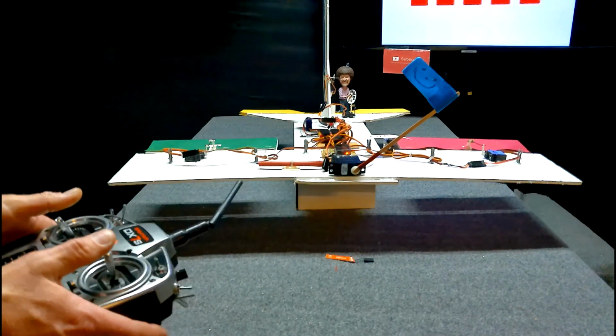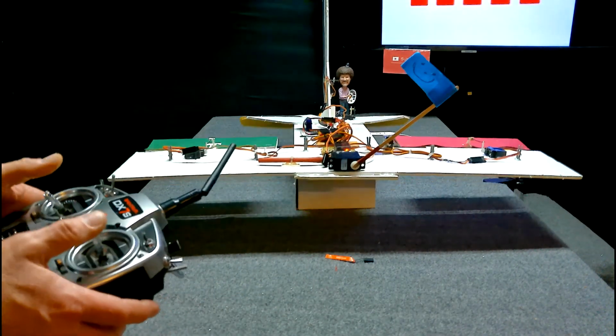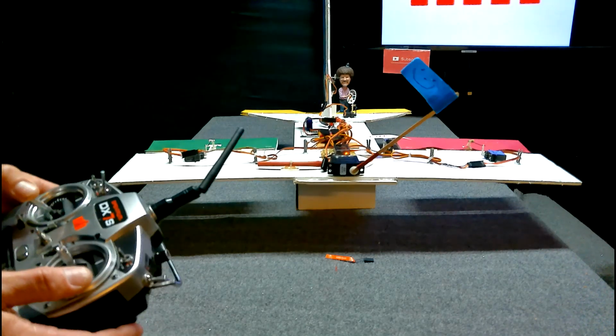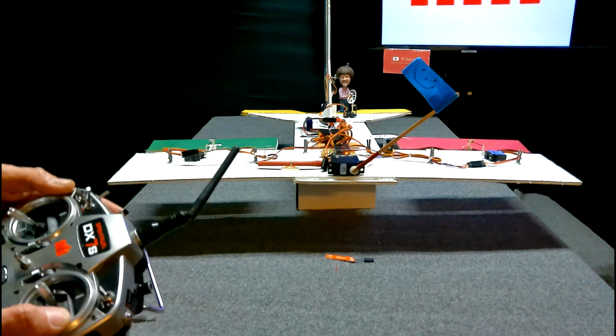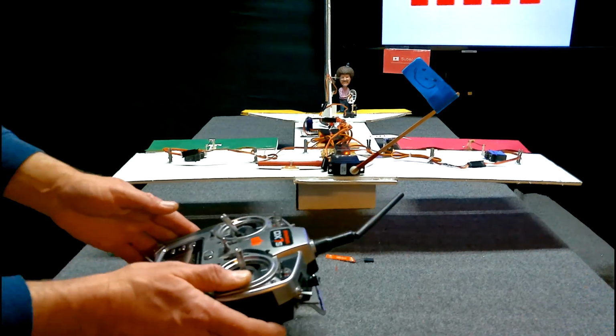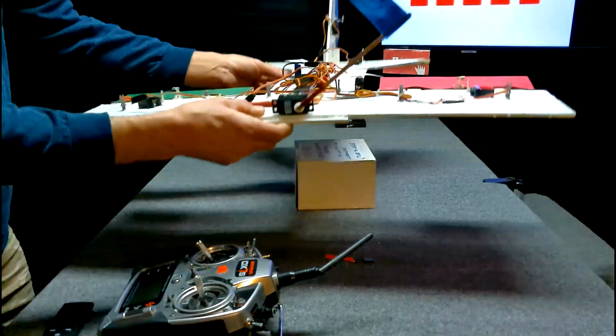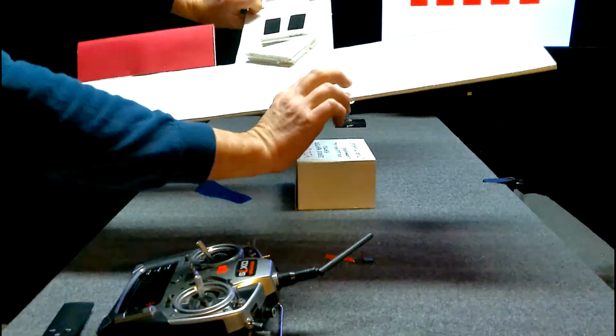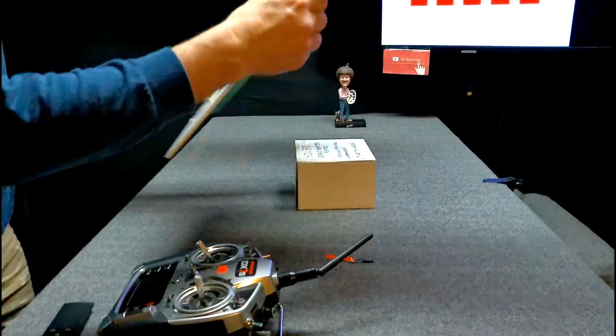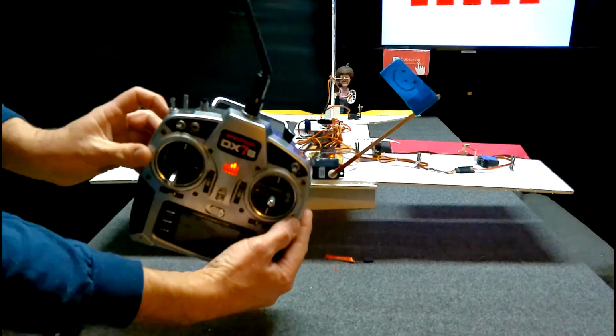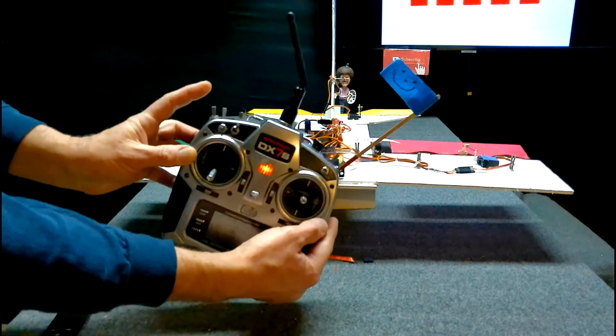So we'll run back through it. Ailerons, elevator, rudder, throttle, flaps, gear. AS3X is working. Safe select is working. Our flight mode switch.